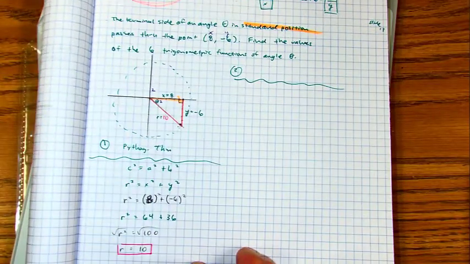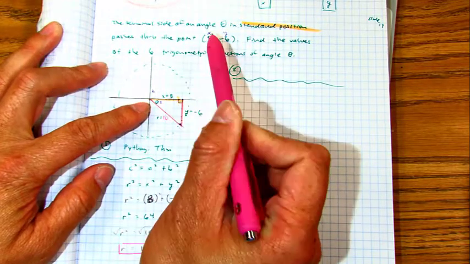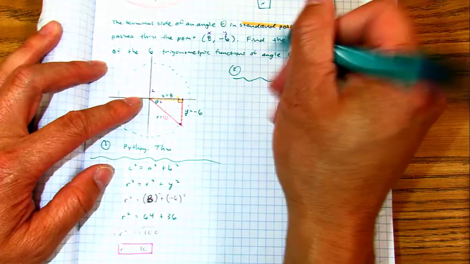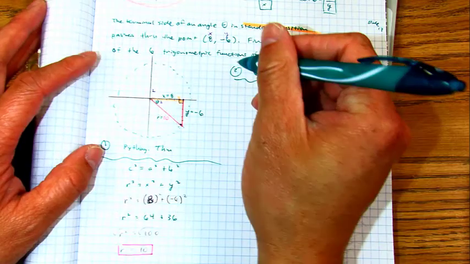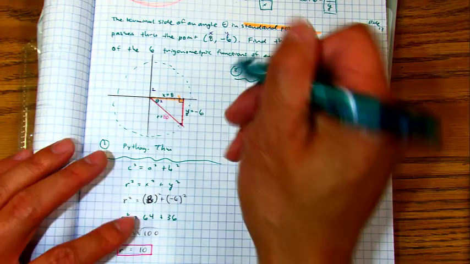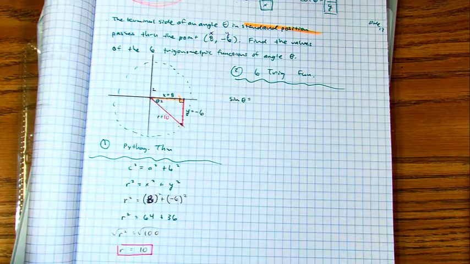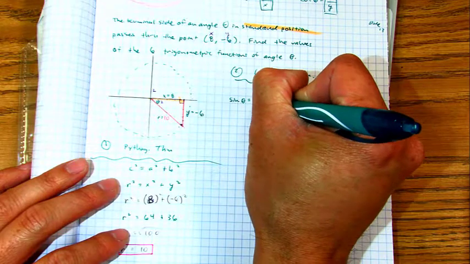The problem says the terminal side of an angle theta is in standard position, and it passes through the point 8, negative 6. Find the values of the 6 trig functions. Jesse V. Name a trig function and then tell me in terms of x, y, and r. Sine. Sine of theta. Which two letters? Y over r. Using the picture, Jesse, tell me what y value is.